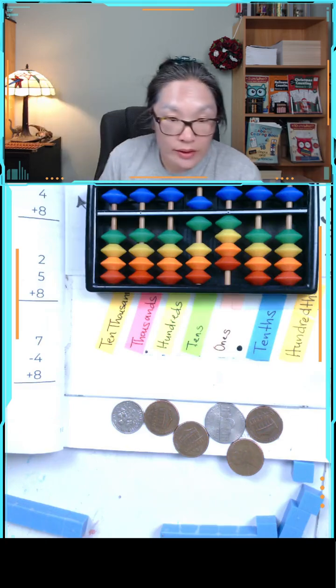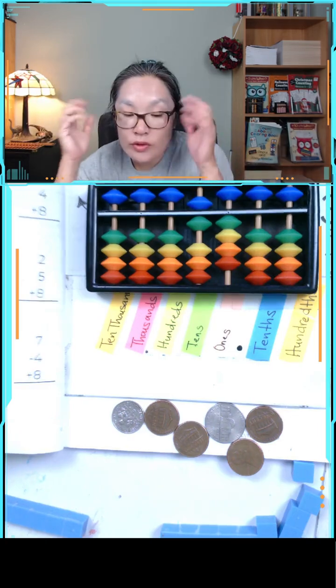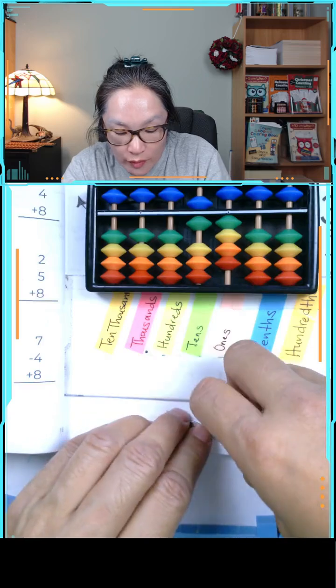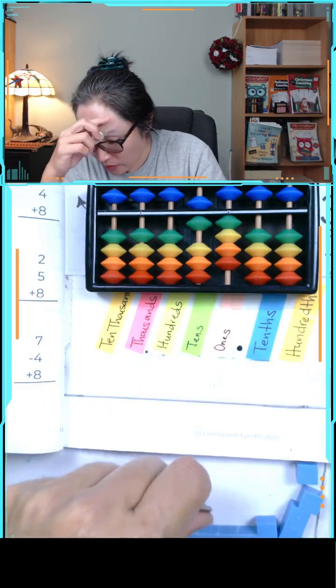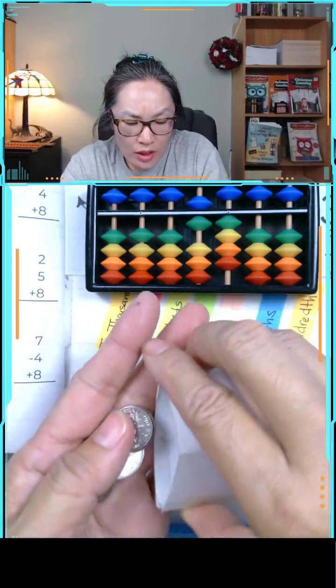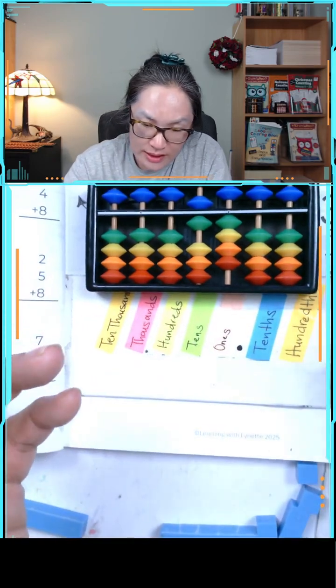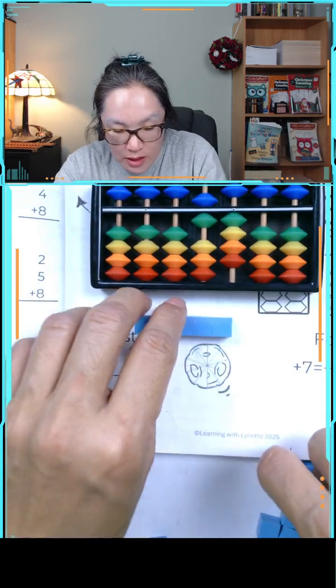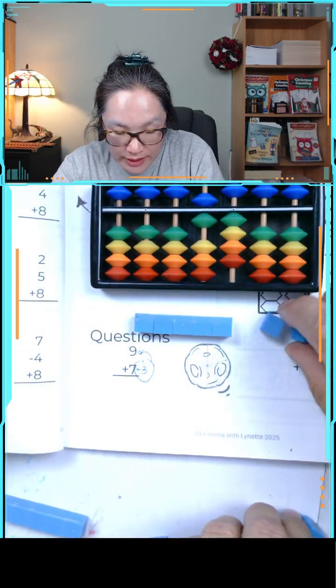Okay, how are we doing? Right now I'm showing you the basics, the fundamentals of understanding how to move the beads and how it relates to numbers. That's why I had my little bricks and my little boxes. So I had 9 on the abacus, and what we're doing is, there we go.